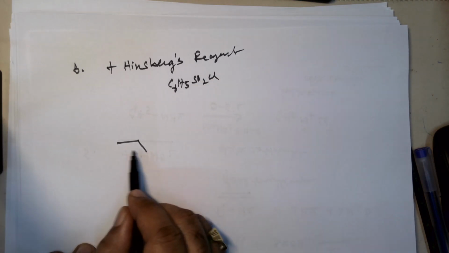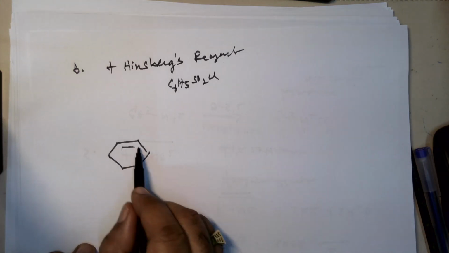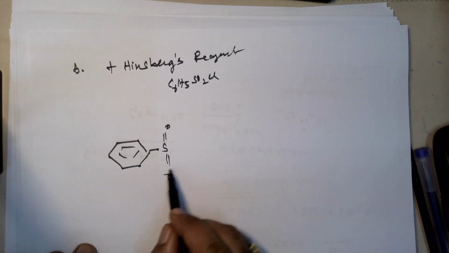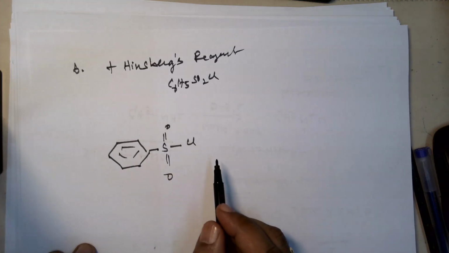So let me consider this benzene sulfonyl chloride, that is S double bond O, and Cl.